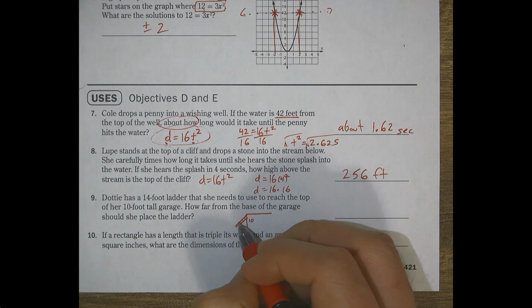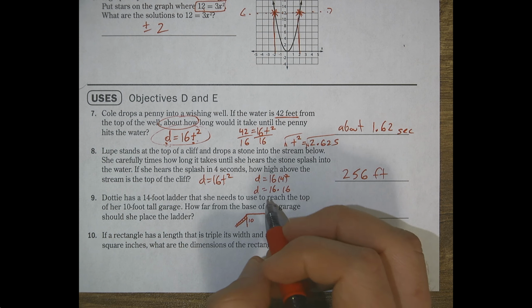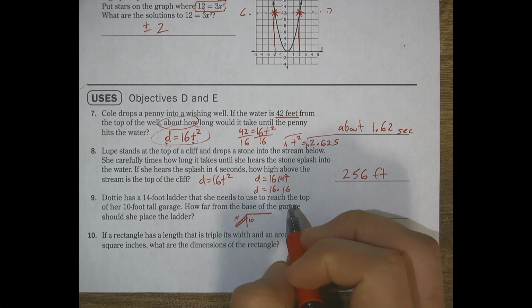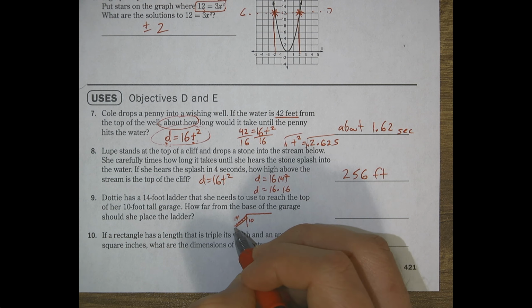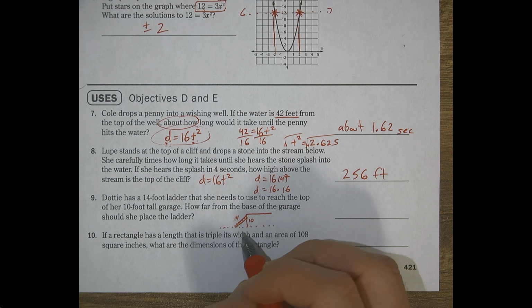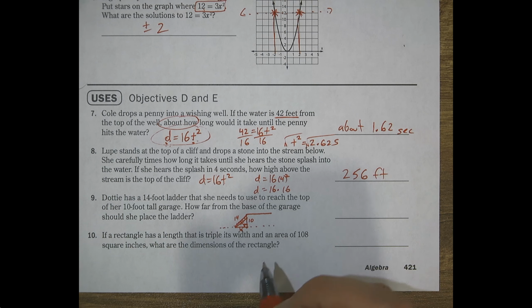So she's going to lean it, obviously. She's not going to stand it straight up and try and climb it. She's going to lean it. That ladder is 14 feet long from top to bottom. And so it's going to hit the ground. And they're asking you how far from the base of the garage should she place the ladder. So we're looking for the distance from the bottom of the ladder to the base of the garage. That's x. This forms a right triangle with 10 and x being the legs coming out from the 90 and 14 being the hypotenuse across from the 90.